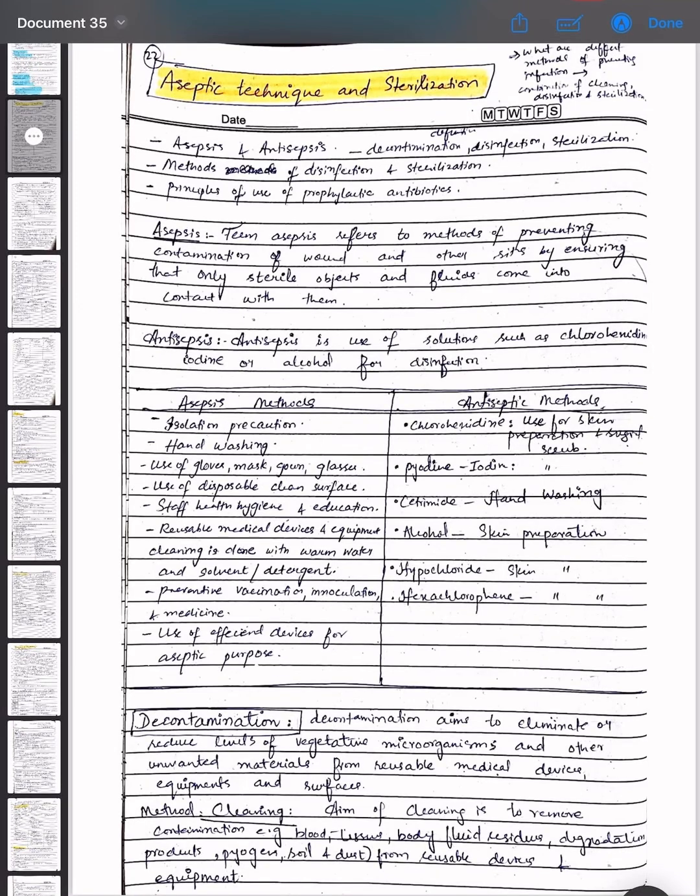We have started our general surgery subject and we have discussed the first four chapters. That is, in the first video, we discussed shock, hemorrhage and burns. In the second video, we discussed ATLS and blood transfusions. In this video, we will discuss chapter number 5, that is aseptic technique and sterilization.